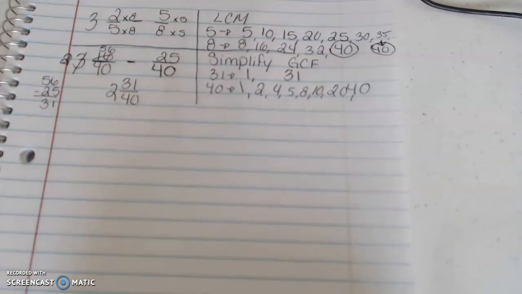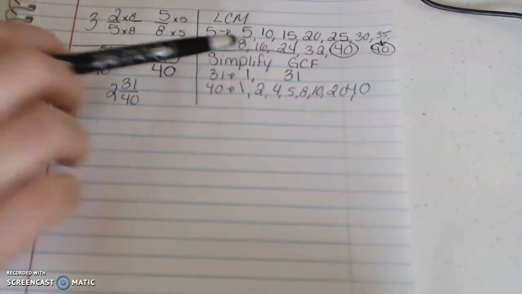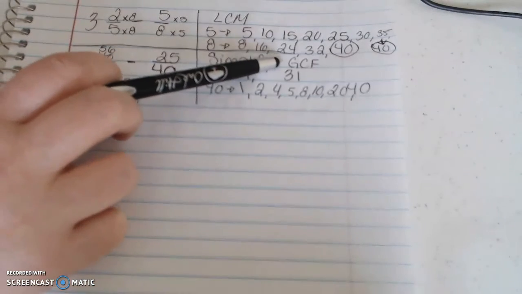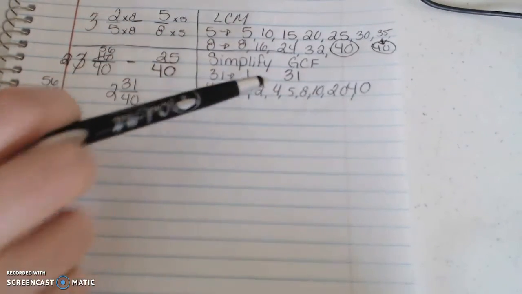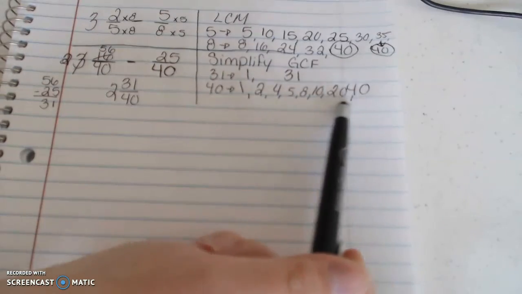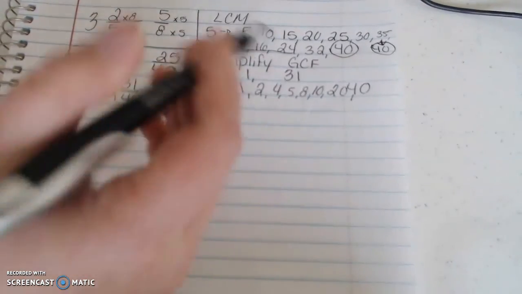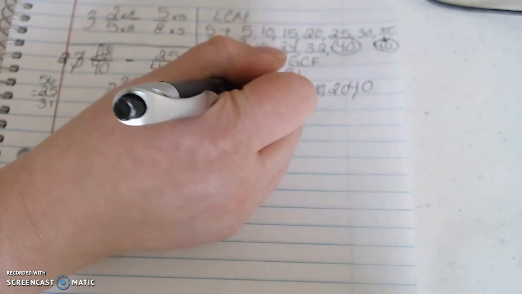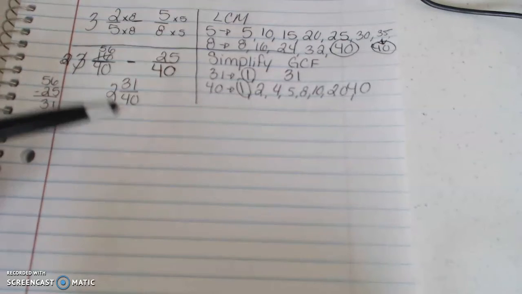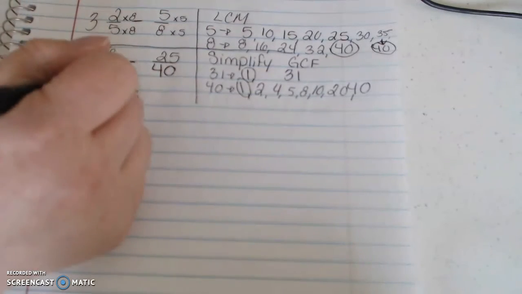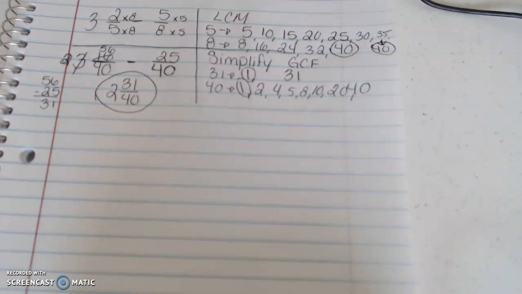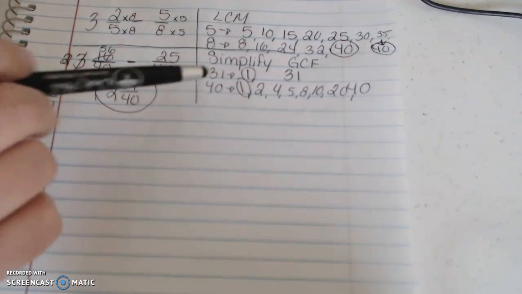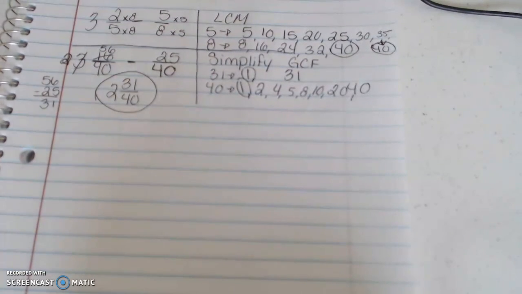So here, back to the problem. I want to find the greatest common factor, the greatest number that they both have in common. Well, 31 only has a 1 and a 31. So down here, I don't have a 31 at all. The greatest common factor is actually 1. But I know if I divide anything by 1, it's going to be that number, which means 2 and 31/40 is my final answer, and it cannot be simplified because the greatest common factor is 1.